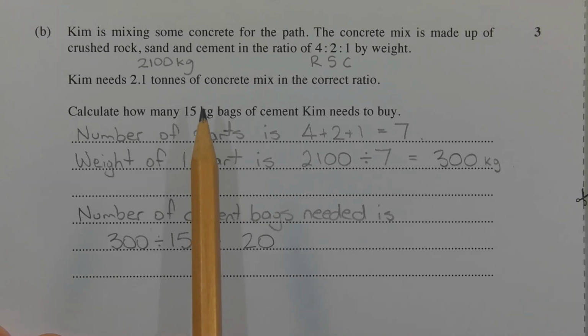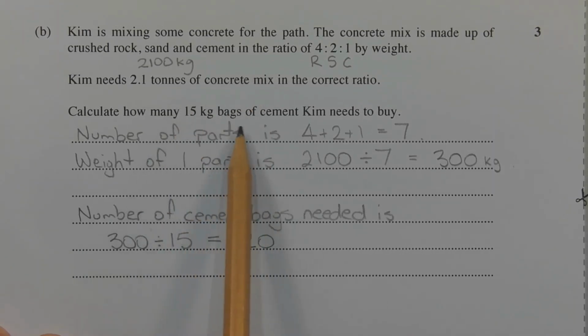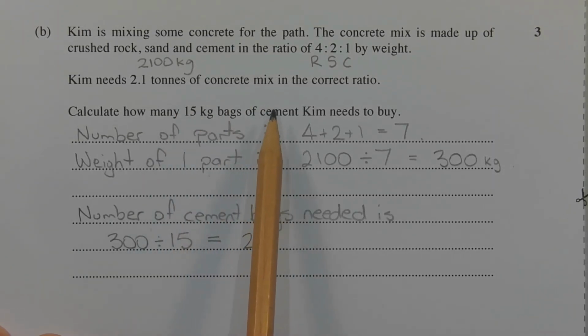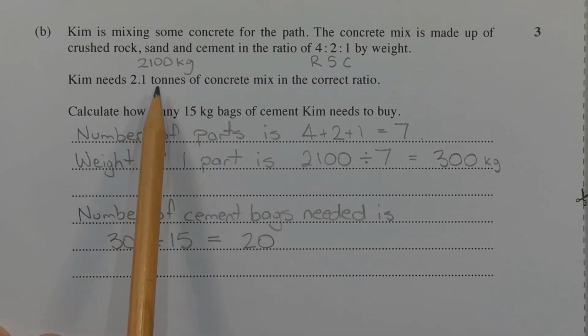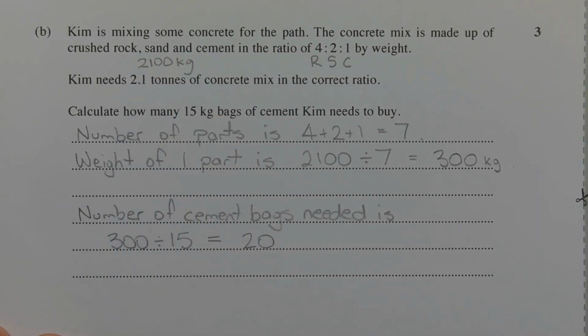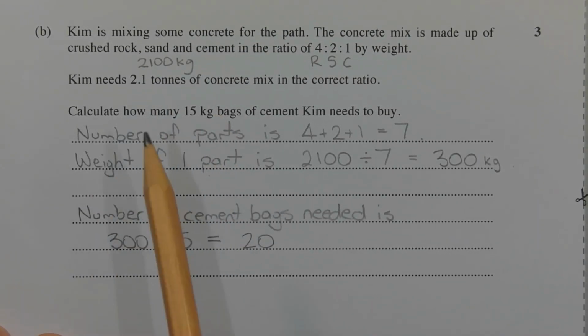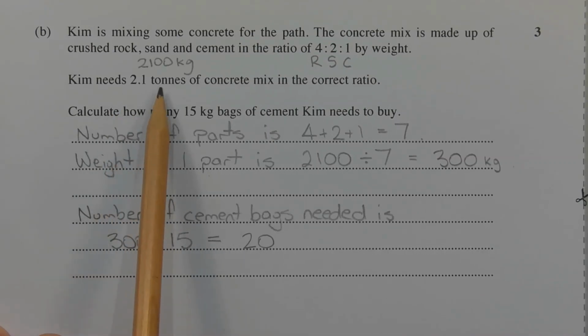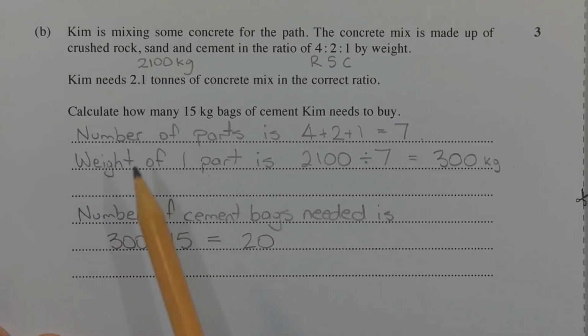Working backwards, the question is asking for how many 15 kilogram bags of cement are needed to make 2.1 tons of concrete mix. So our first issue are these different units of measure for weight or mass. So the first thing I did was to convert 2.1 tons into kilograms. That way I'm comparing kilograms with kilograms.